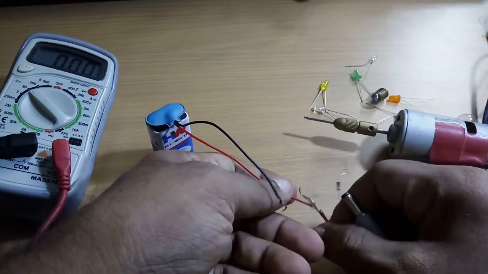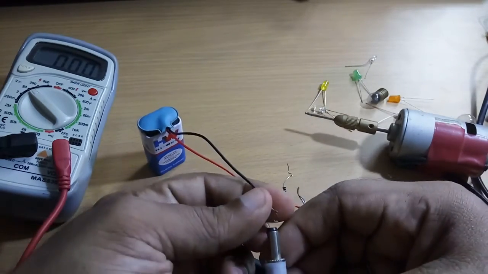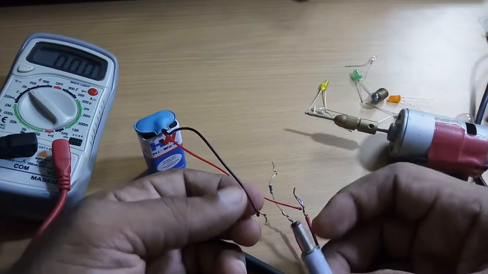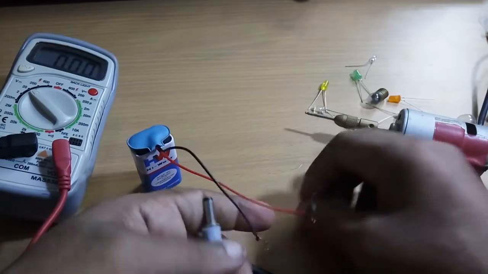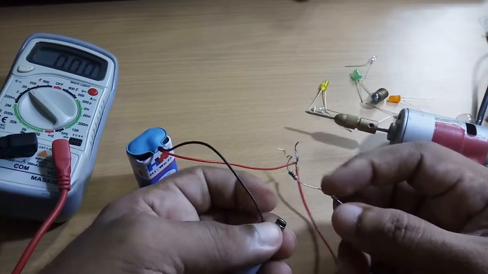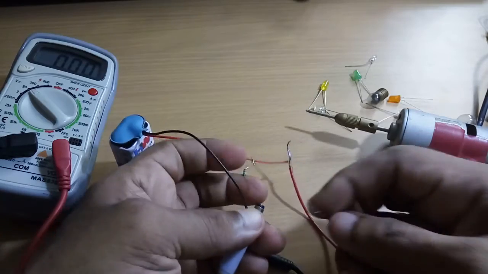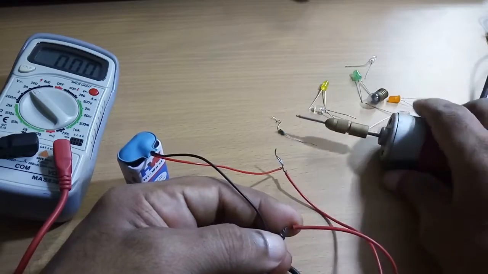And here I'll just connect one terminal to the negative side and the other end to the positive terminal of the battery.